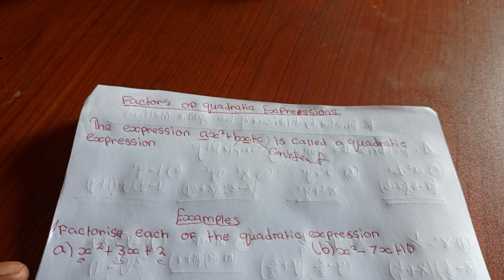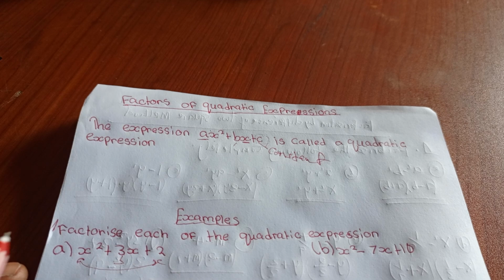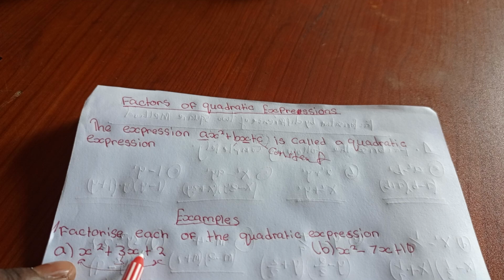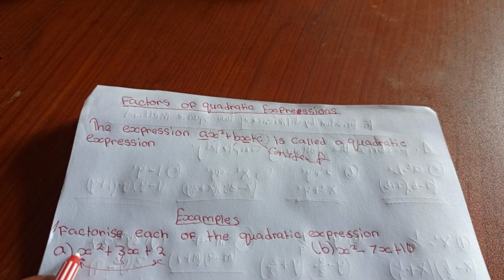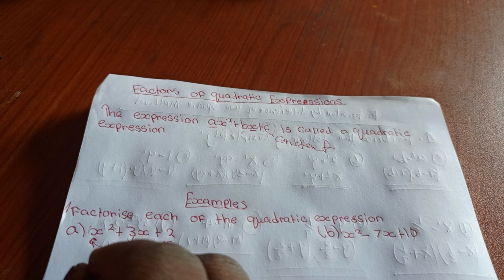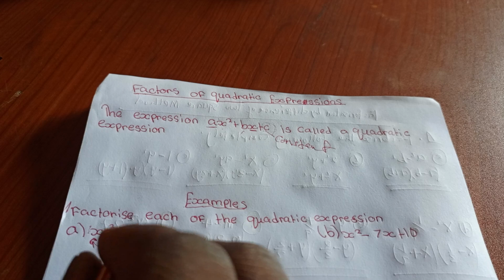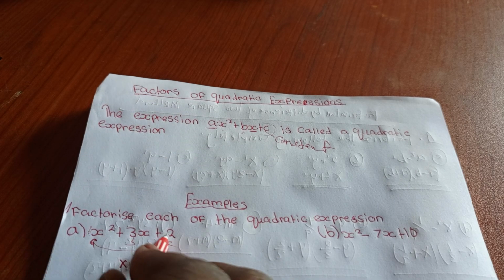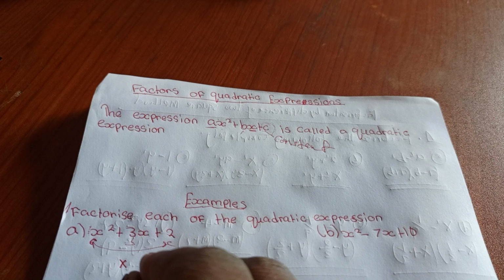The first stage, you multiply a times c. Here we have x squared plus 3x plus 2, so our a is 1. Multiply this 1 times 2. The product is 2.